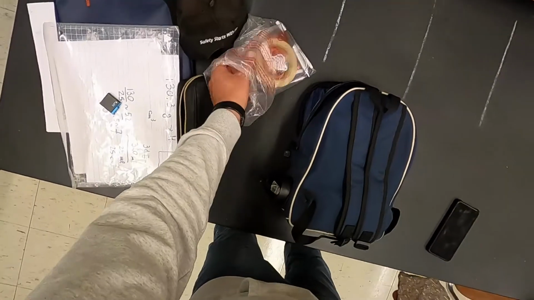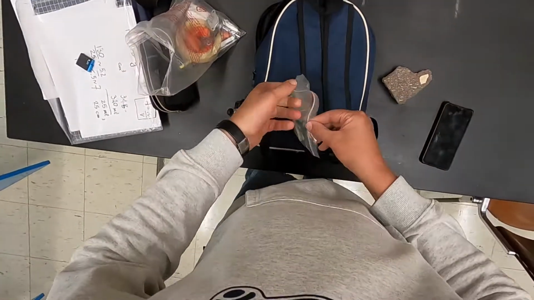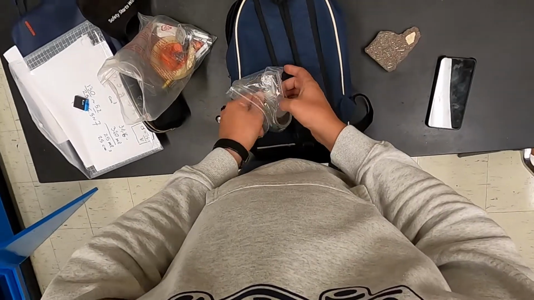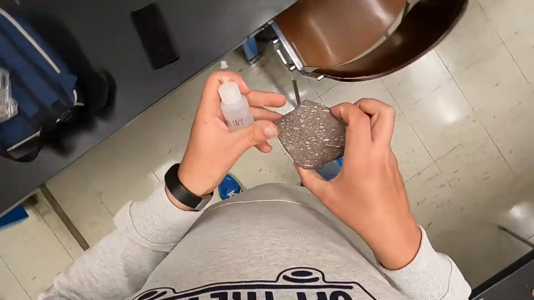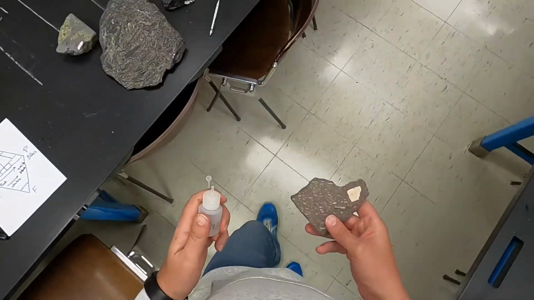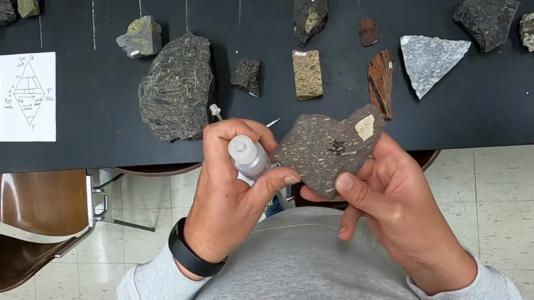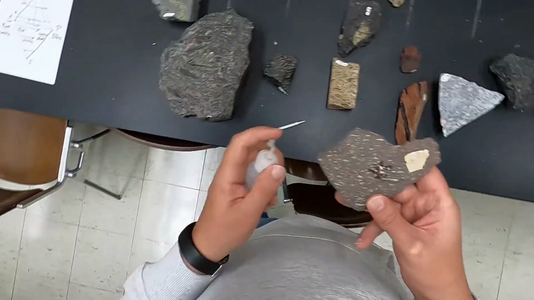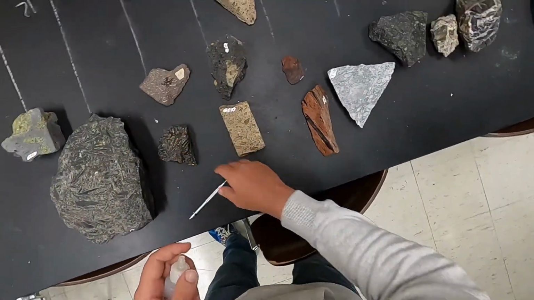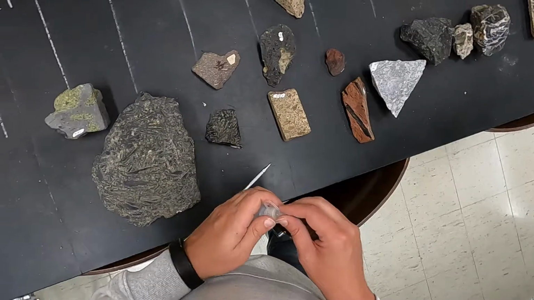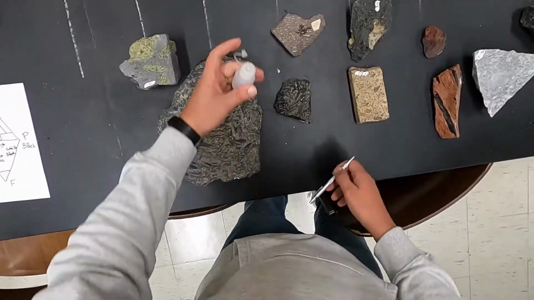So if we pick up the acid, which I think it's in here, and we test it very rapidly, we should be able to test if it's... it doesn't look like carbonate because it doesn't fizz very much. So in this case, I would be more inclined to think that that's quartz, because also of the hardness.